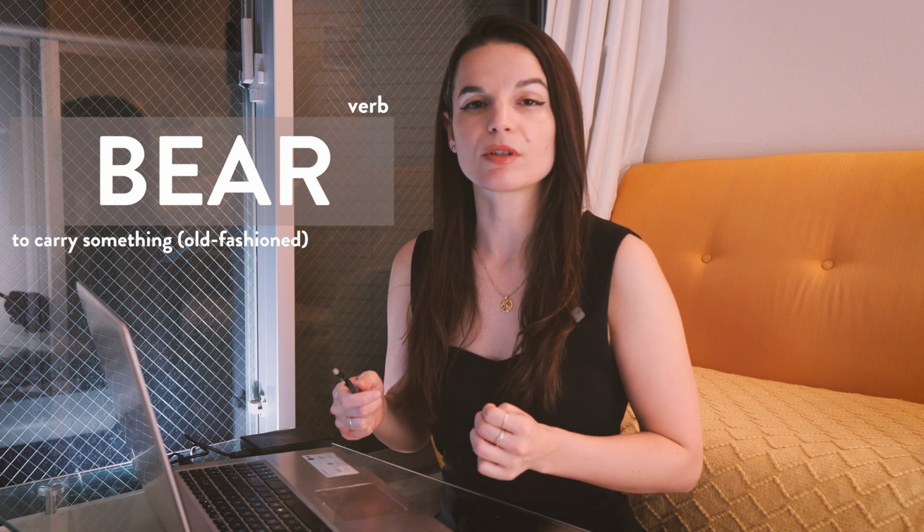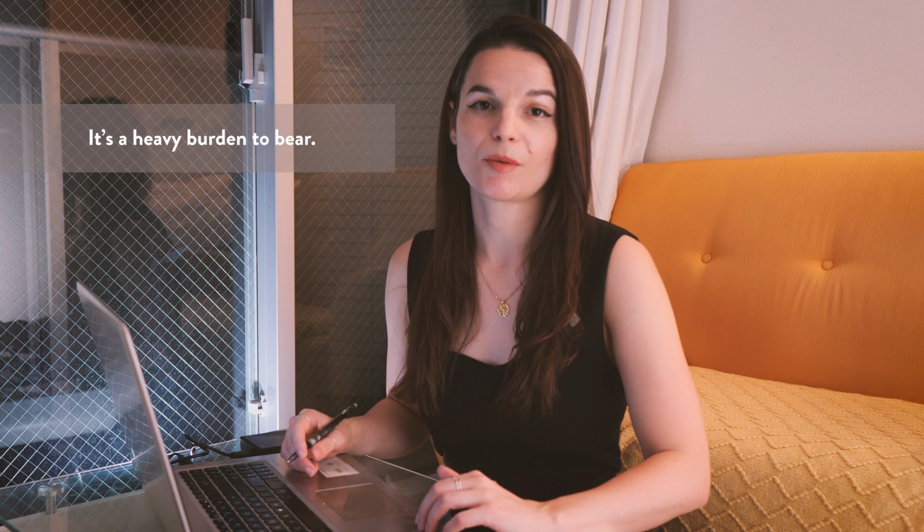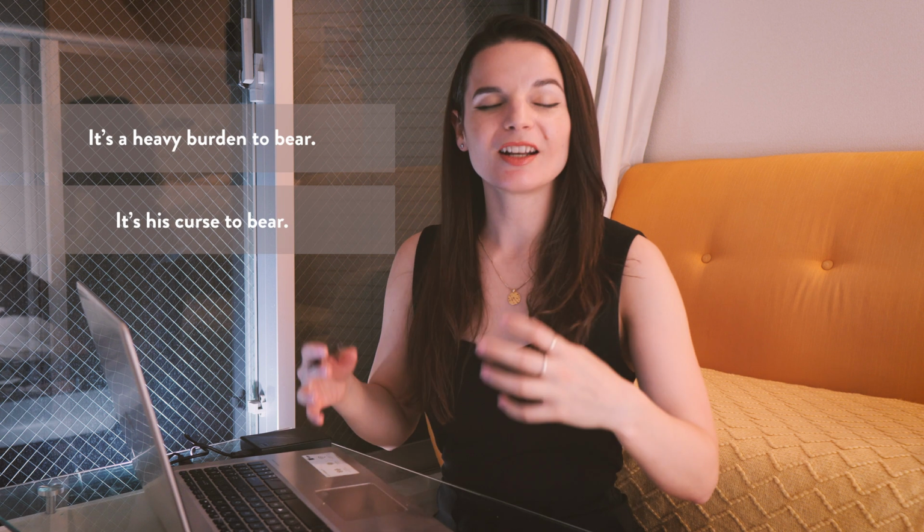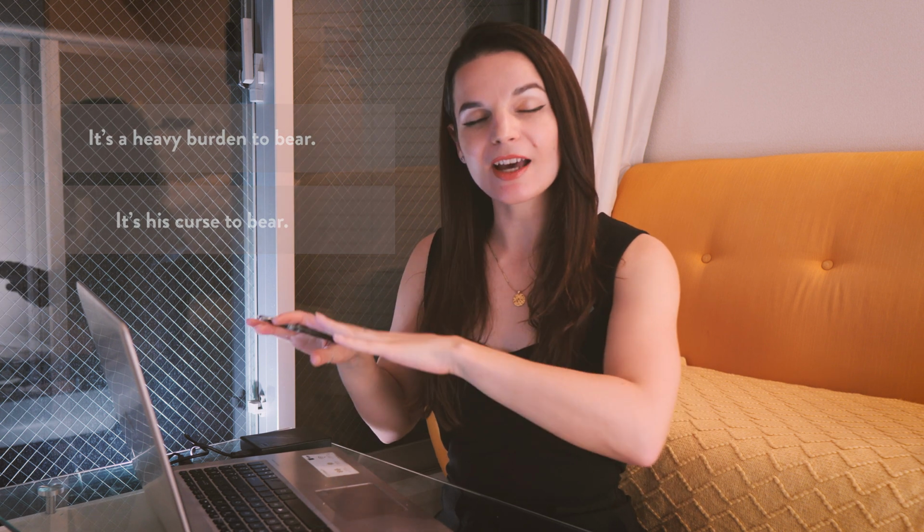So here are some examples. It's a heavy burden to bear. It's his curse to bear. That's dark. Anyway, you get the idea. So bear, the animal, has nothing to do with the verb forms of these words. So if you are not talking about a forest situation or maybe a zoo situation and you see the B-E-A-R spelling, chances are it's someone talking about having to put up with something negative or maybe a stressful situation.